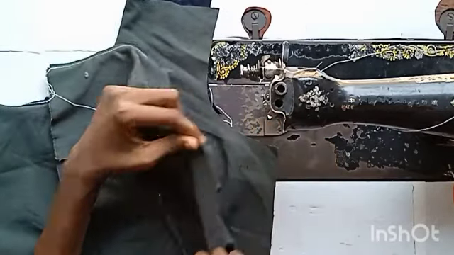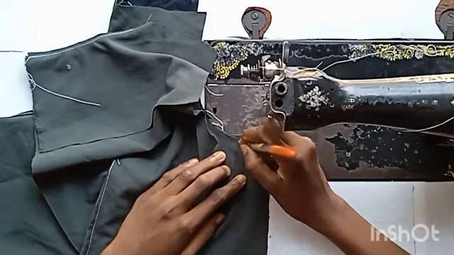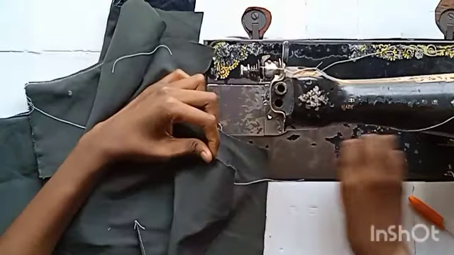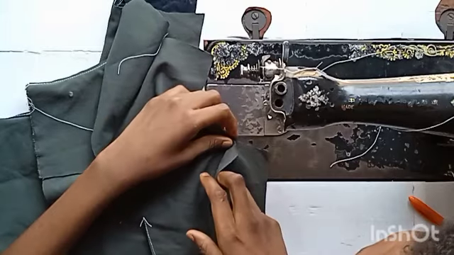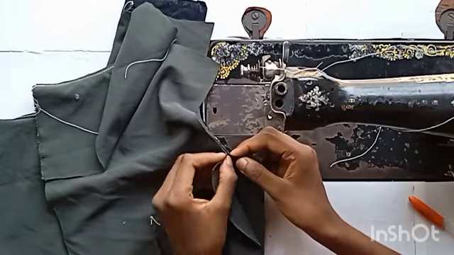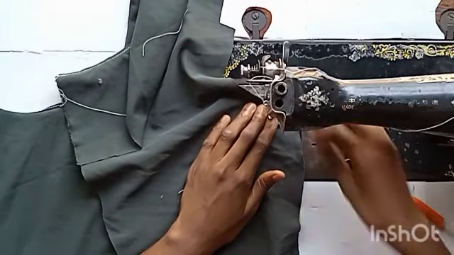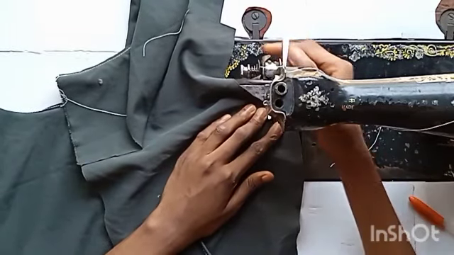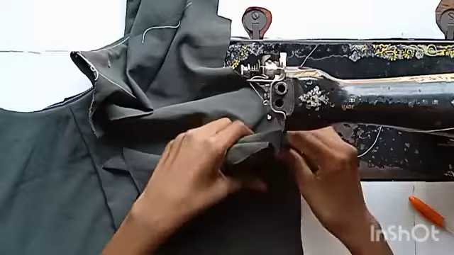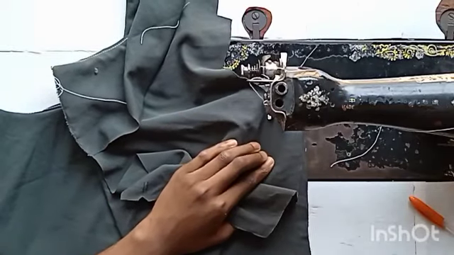When you're done sewing the belt part of it, your waistline is also there, including the allowance you left. Depending on the allowance you left, your waistline and the allowance, everything is there, okay? So same thing I'll go ahead to do to the other side.